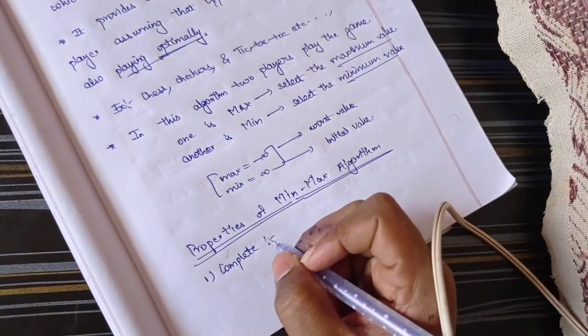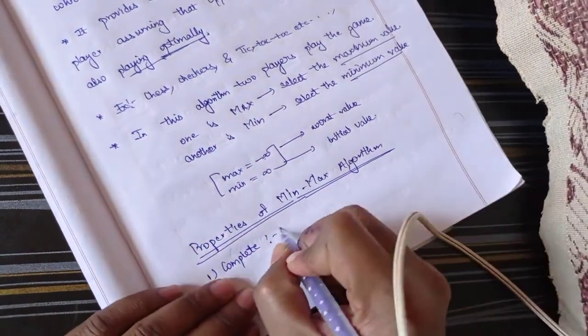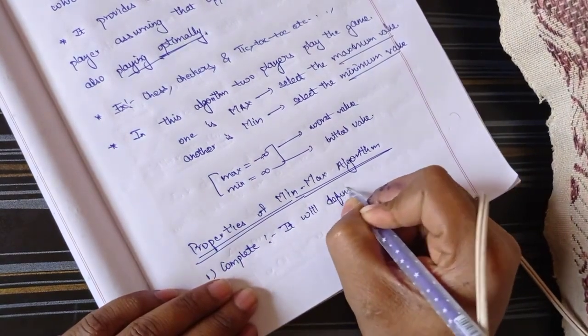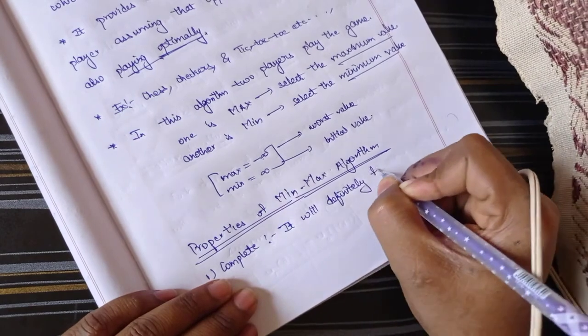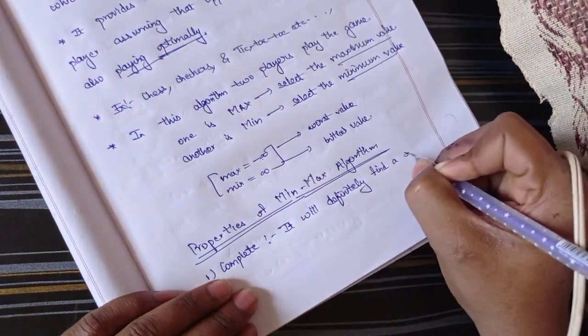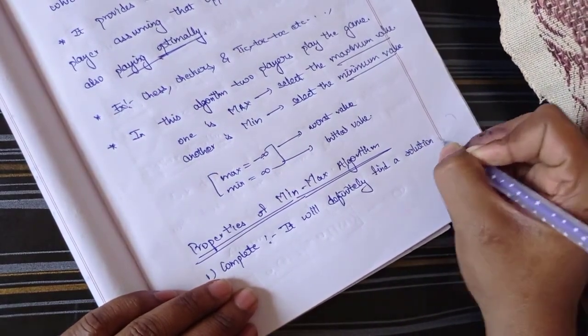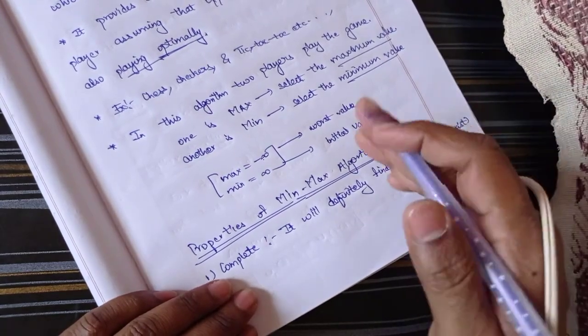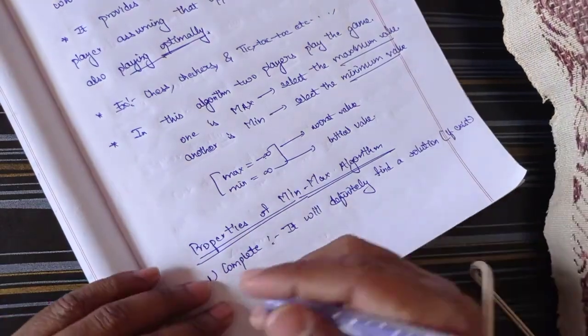Why is it complete? Because it will definitely find a solution if one exists. If a solution exists only, it will find it. If not, it will keep continuing with this process.